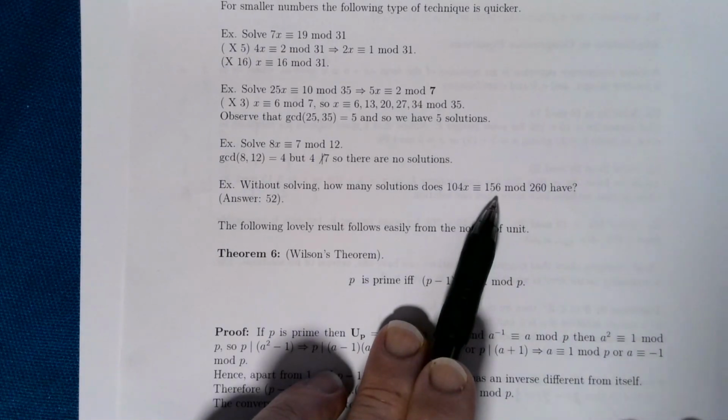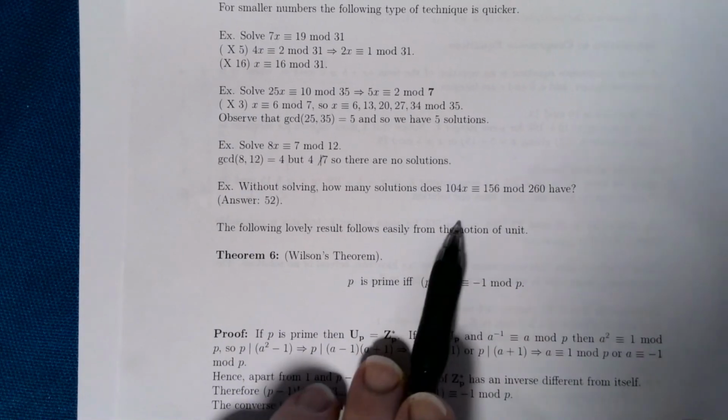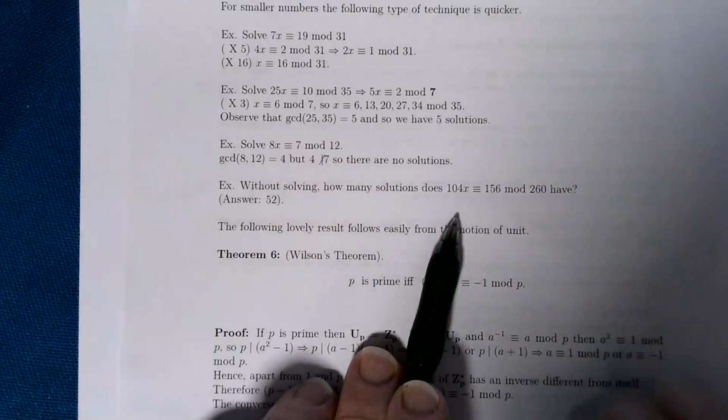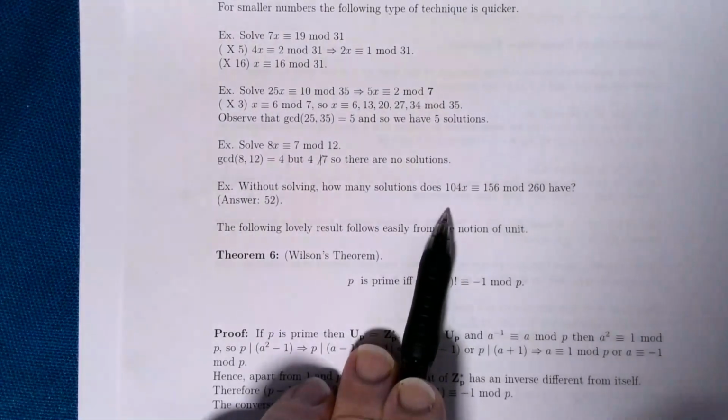And in the next section, we'll have a look at Wilson's theorem, and then we're going to move on and have a look a little bit more at this notion of groups and group theory.